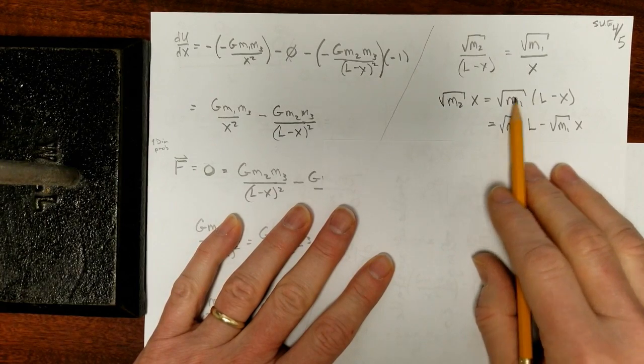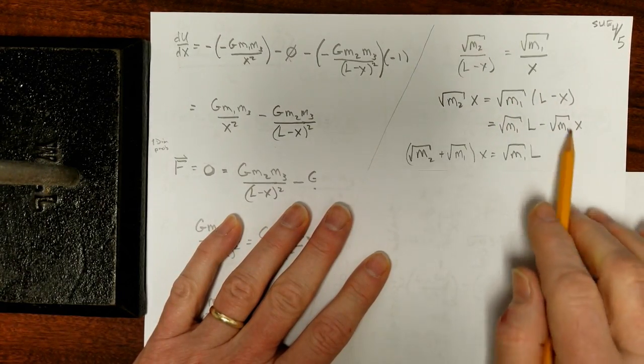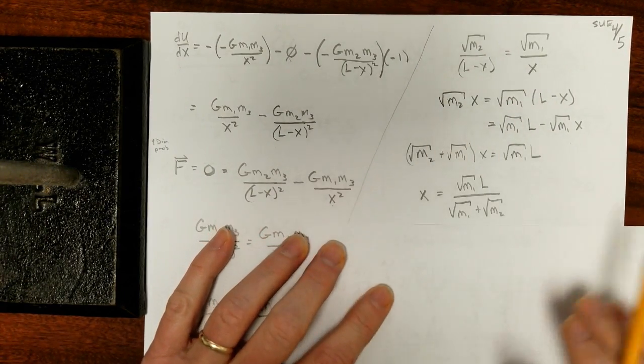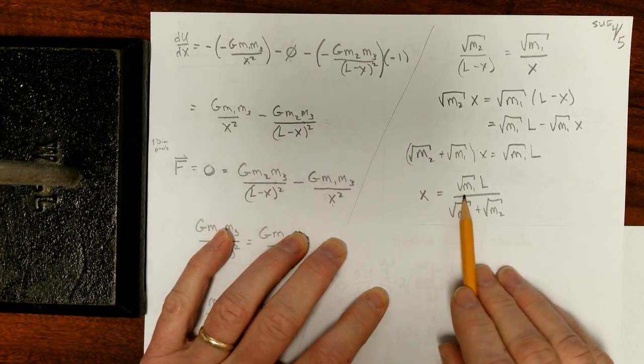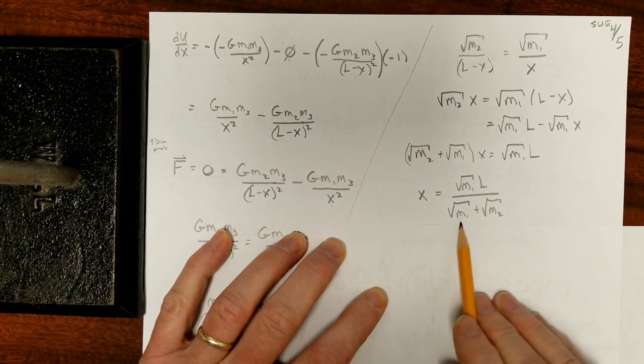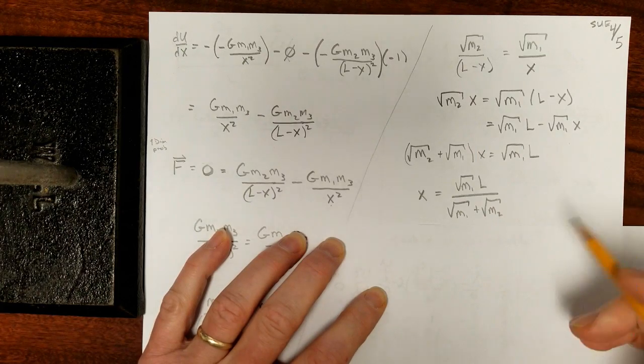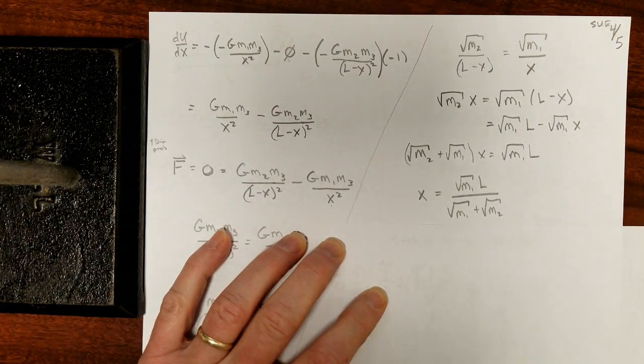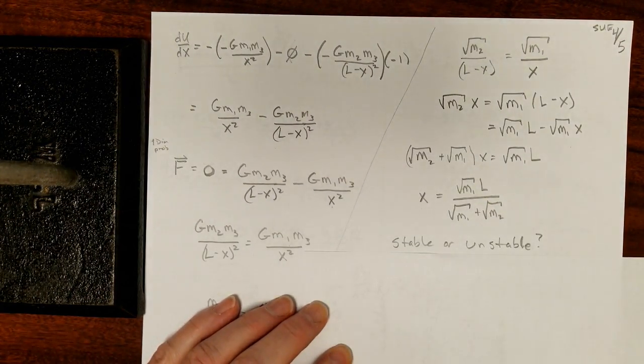On the right-hand side, I go ahead and distribute. Then I get my x terms together, and I end up with a value of x is the square root of m1 times L over the square root of m1 plus the square root of m2. And this will tell me the equilibrium point. Is it stable or unstable?